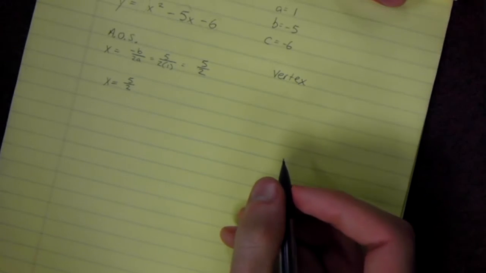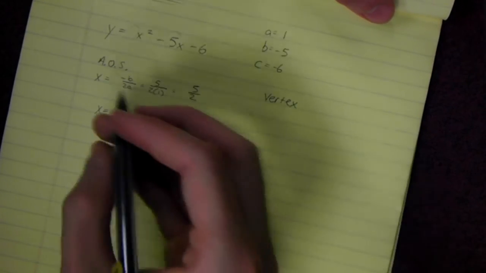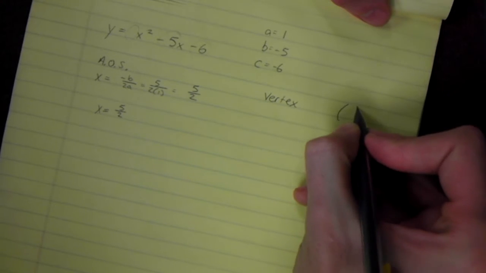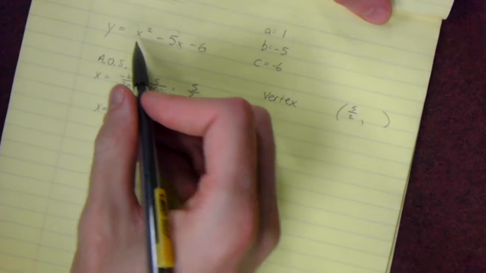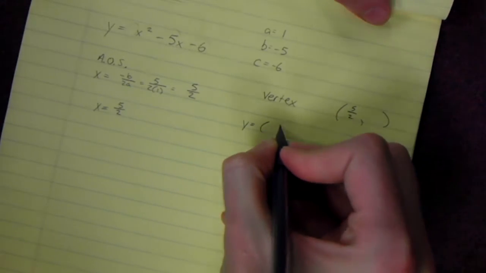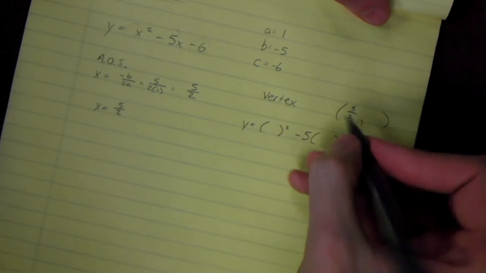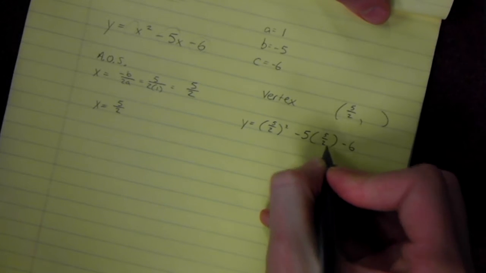And then if you want to find the vertex, well, that's a point on the graph. So the minus b over 2a, that's the x value of your vertex. So we already know it's going to have a 5 halves. We don't know what the y value is, though. So if you want to find the y value, well, you have the equation up here. We know that y equals x squared minus 5x minus 6. All you've got to do is plug in what x is equal to and try to find the y value.